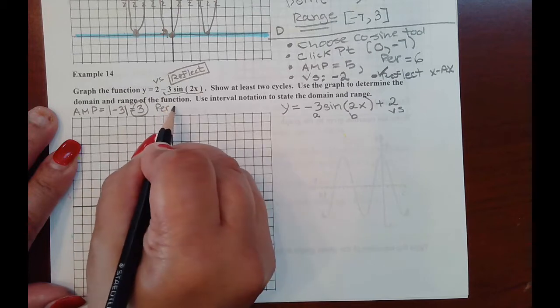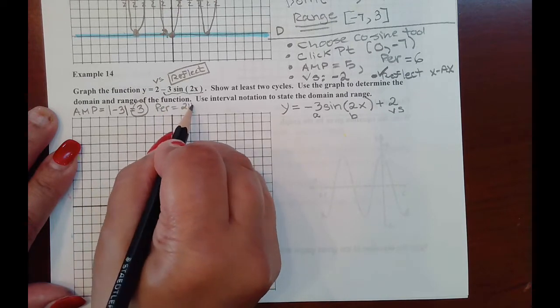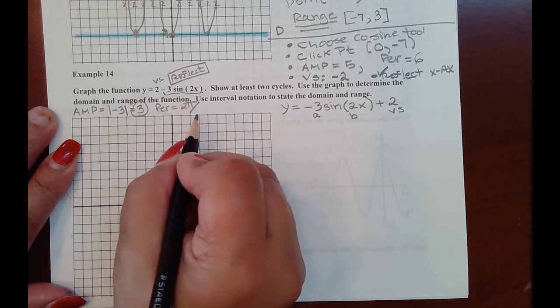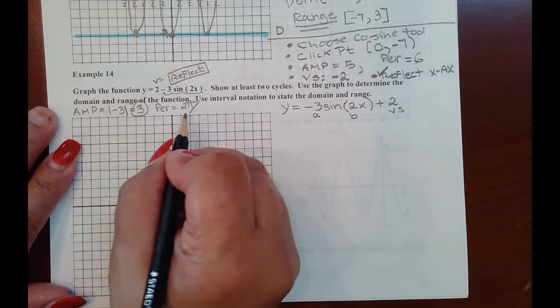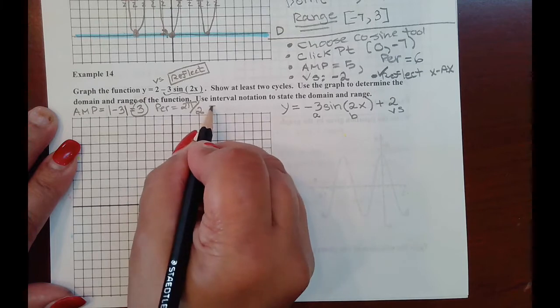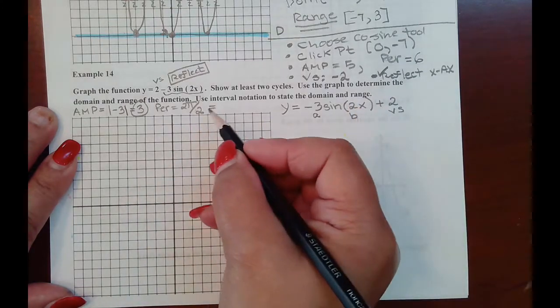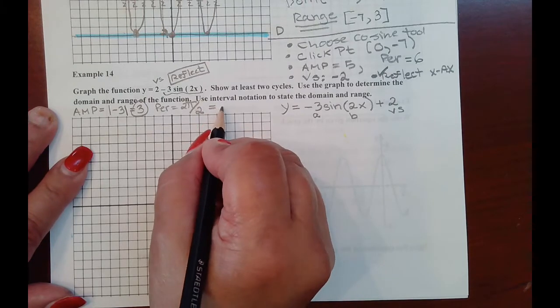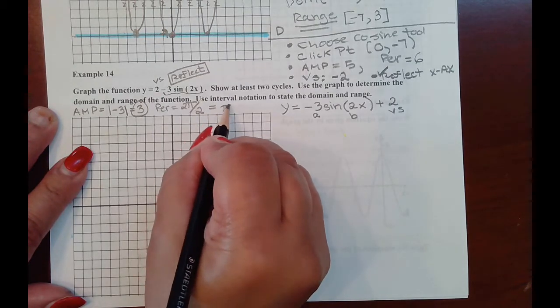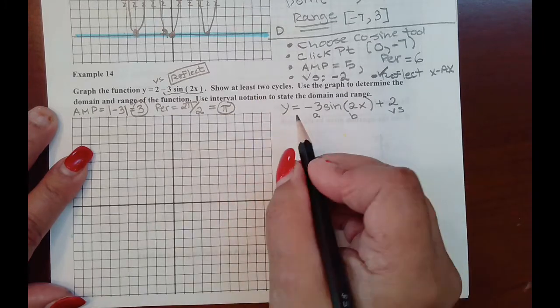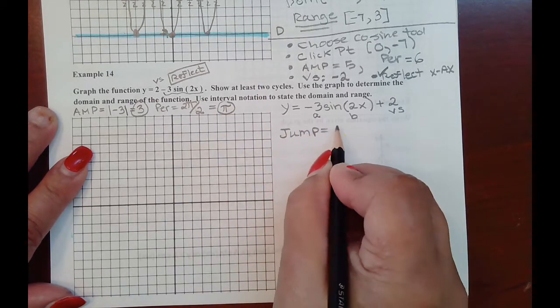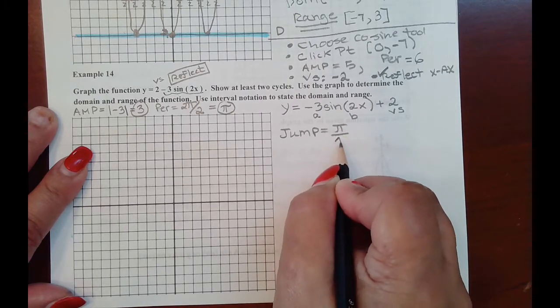Period here is 2 pi divided by whatever the B value is, and that B value is 2. Sometimes it's a pi type number, so sometimes you're dividing by a pi type value. But here we just end up with 1 pi for our period. Our jump is the period divided by 4.